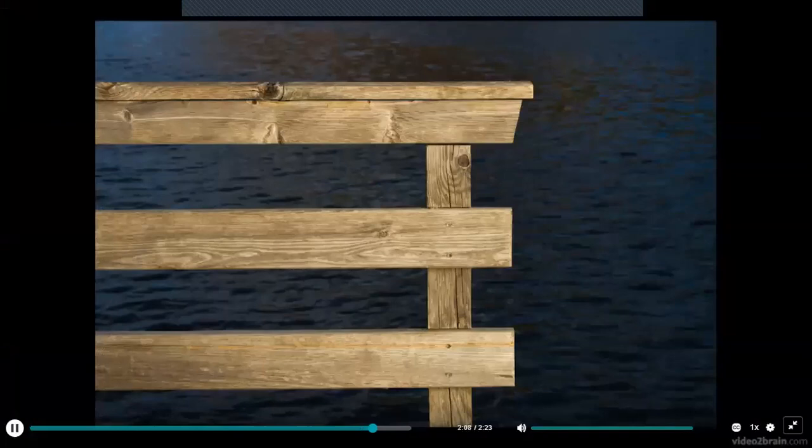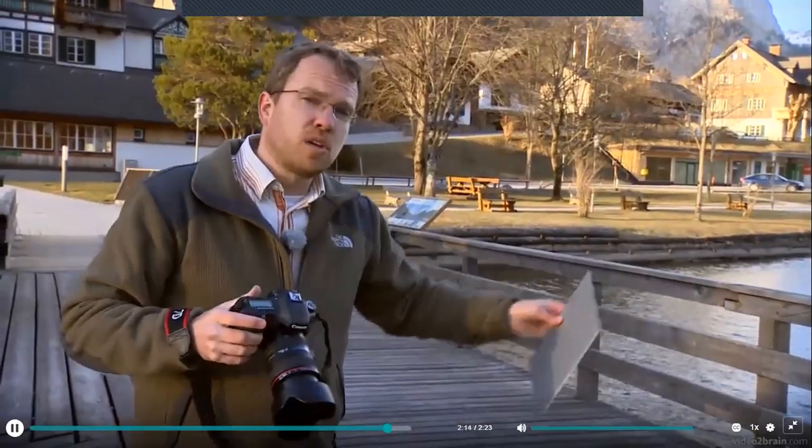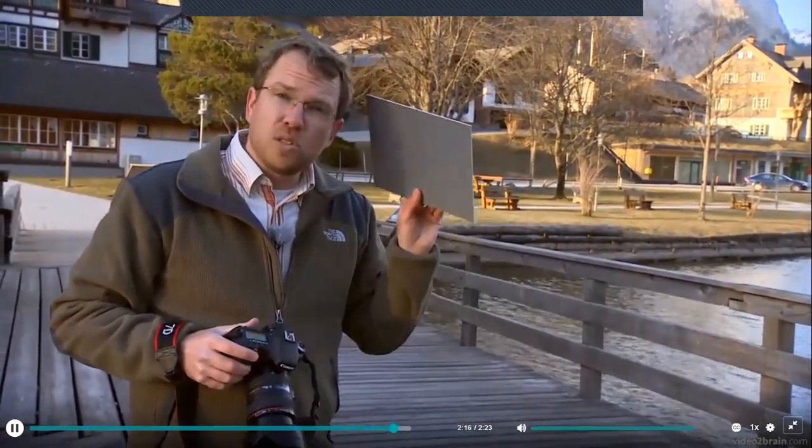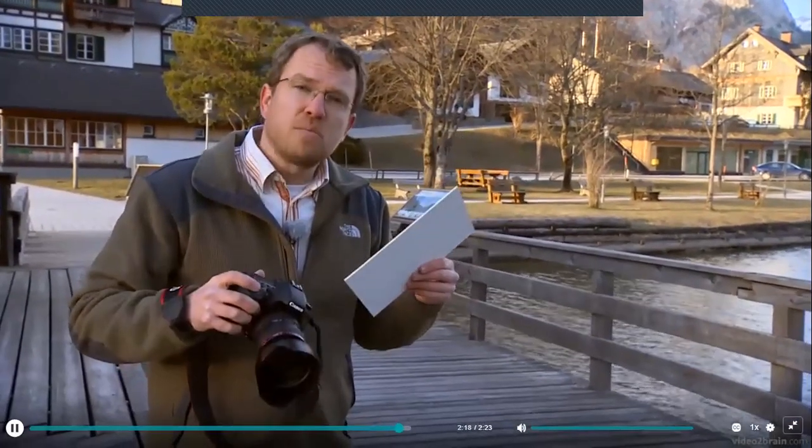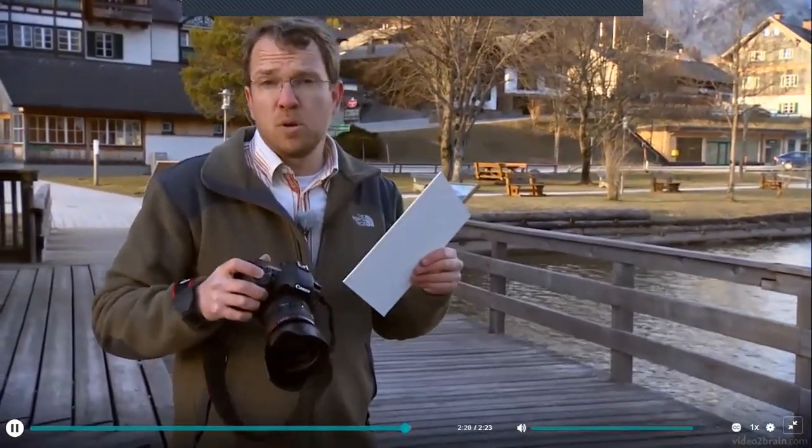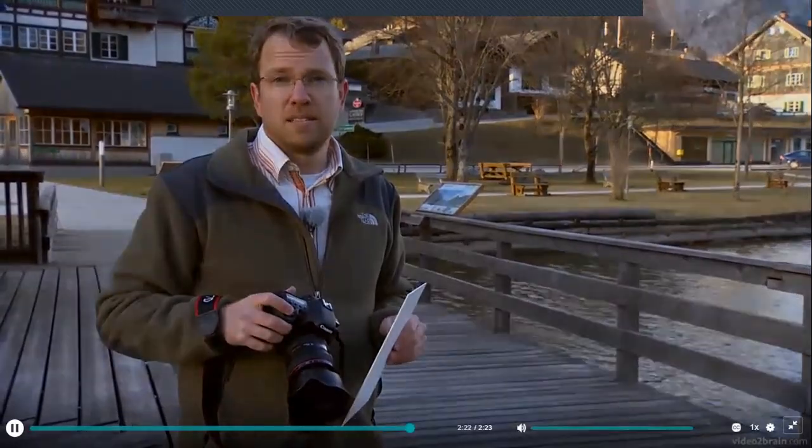Because I'm using the gray card to measure the available light, I don't need to concern myself with the bright or dark areas of the subject that I'm going to photograph. All I need to do is measure the actual light and adjust my camera in order to produce a good exposure based on that light.